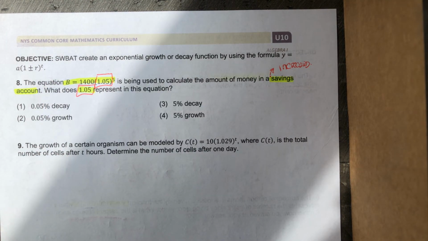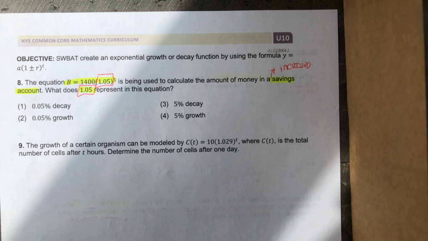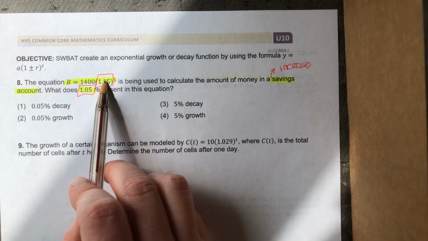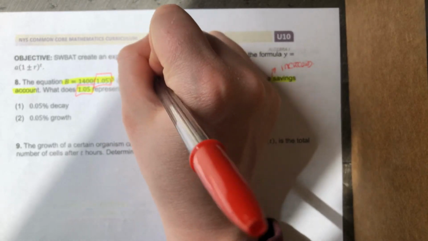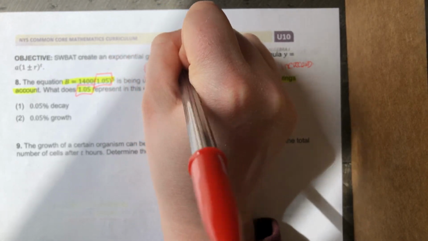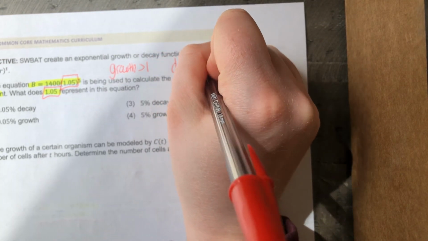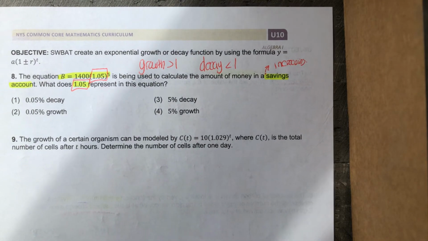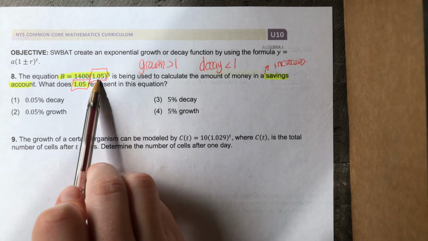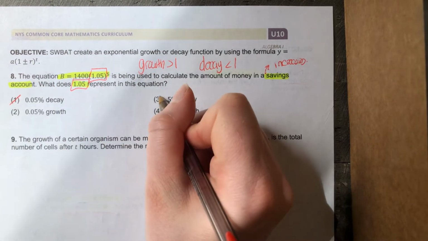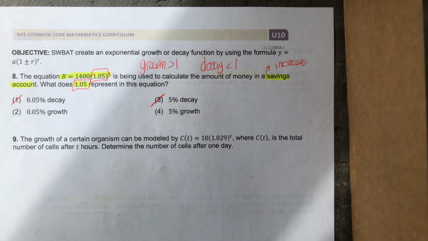So if you even want to just rewind and look at number 6, I know that inside parentheses is the rate. And since I'm saving money, I know this is a growth question because growth means I'm greater than 1 and decay means I'm less than 1. And if I look here, this is more than 1. So it has to be a growth question, which means anything that has decay has got to go. Eliminate those choices.